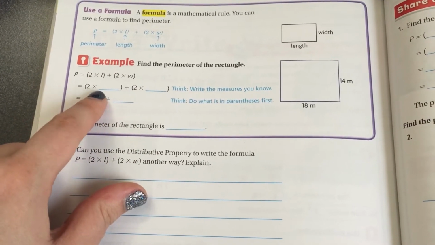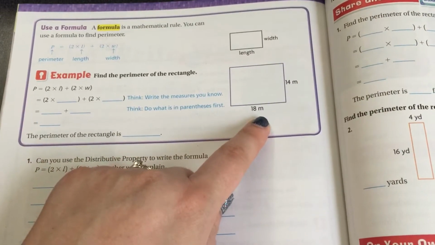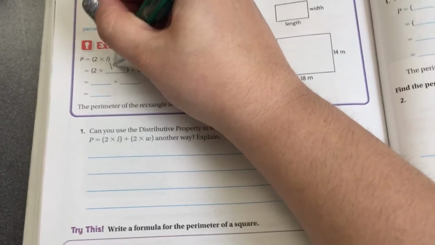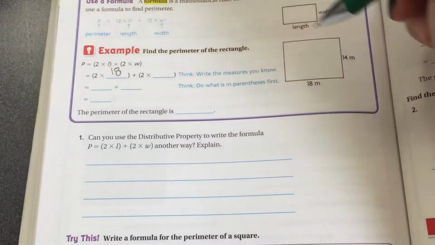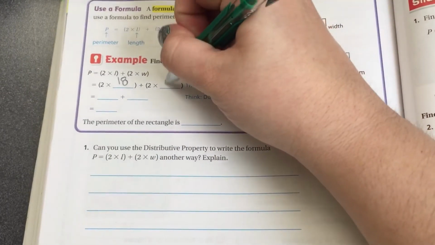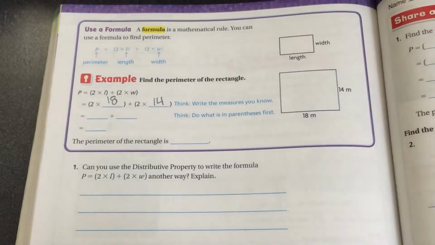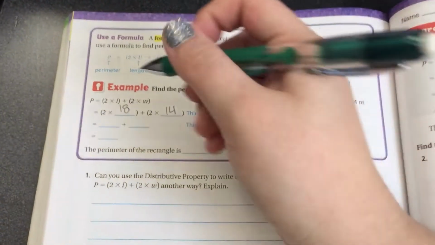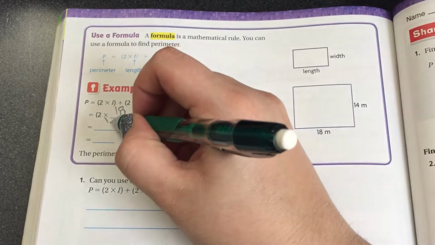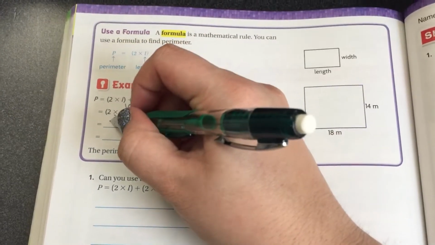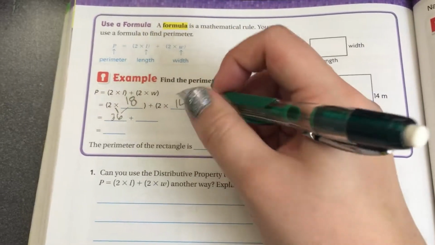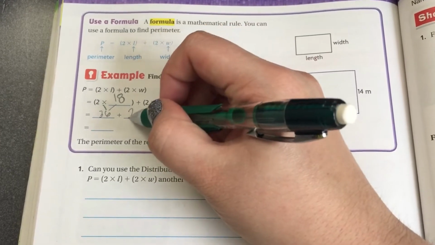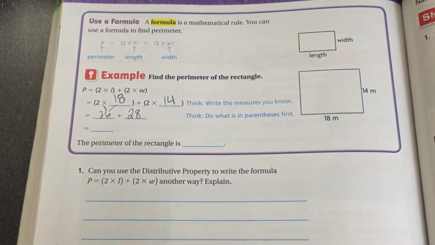My length is 18, so I'm going to pop 18 in that blank, plus 2 times my width, which is 14. We know we have to solve the parentheses first. So 2 times 18 is 36, and 2 times 14 is 28.